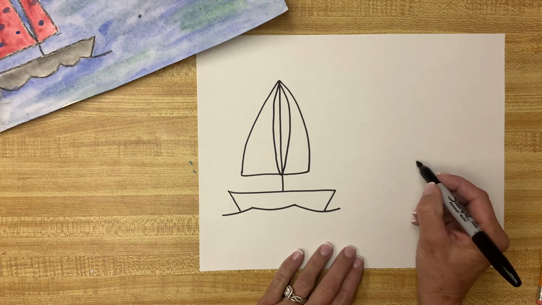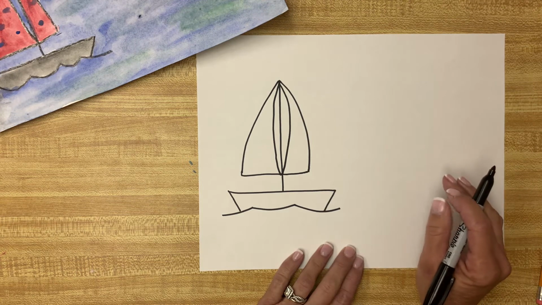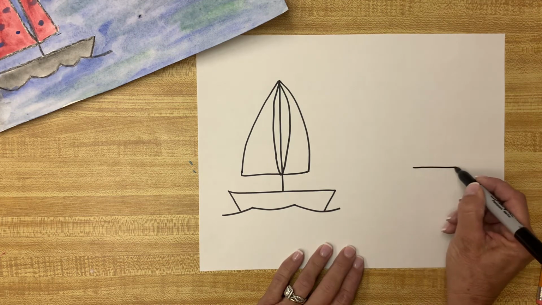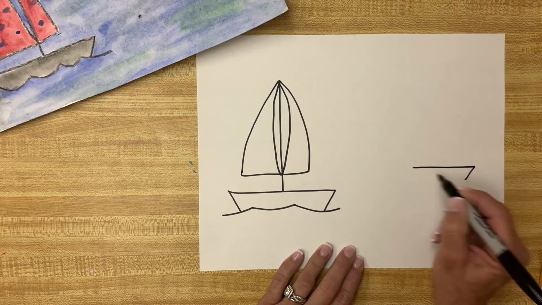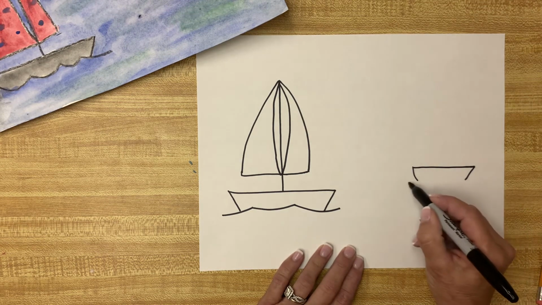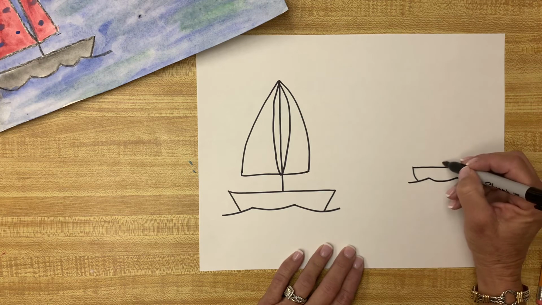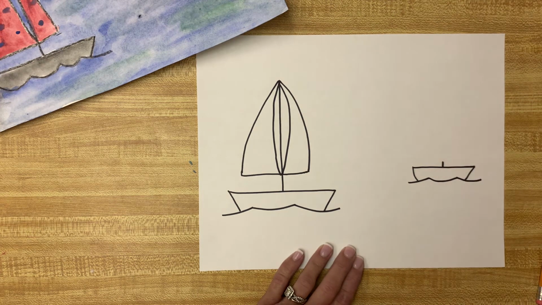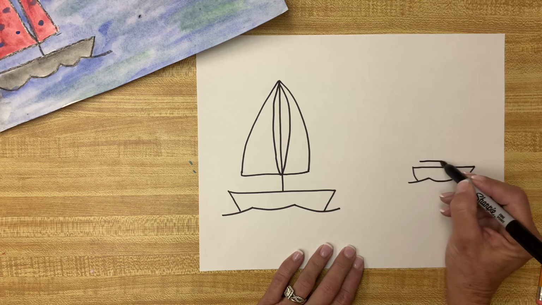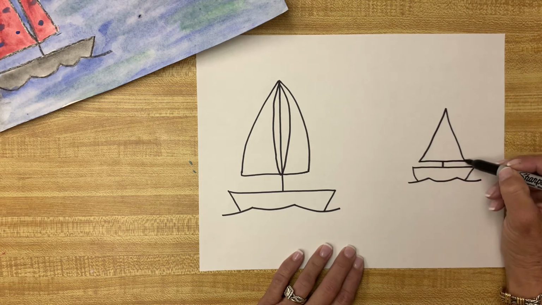Now we're going to do our next boat over here. Now this boat's going to be a little bit smaller than this, but not an itsy-bitsy tiny one. So we're going to go like this. And again, we're going to make the hull. And remember, no bottom, because the bottom's inside the water. So now draw your water lines. Now this one, I think I'm going to do 1 sail. So I'm going to put the mast like that. And then I'm going to draw another horizontal line. And then I'm just going to make it into a triangle.